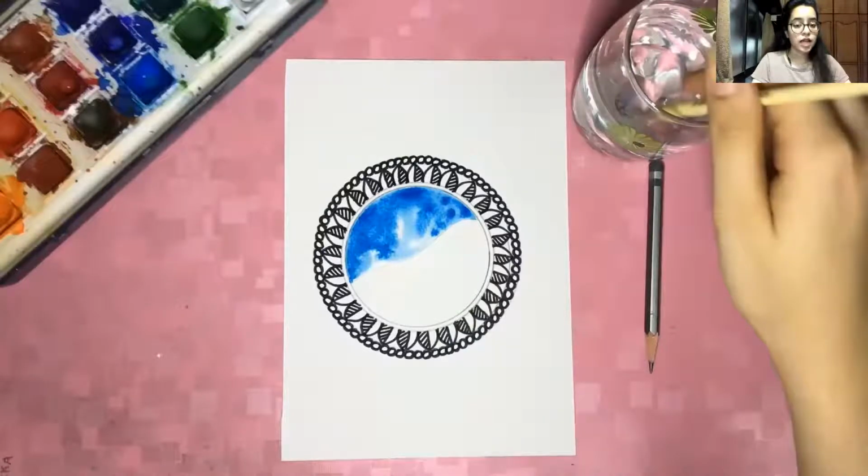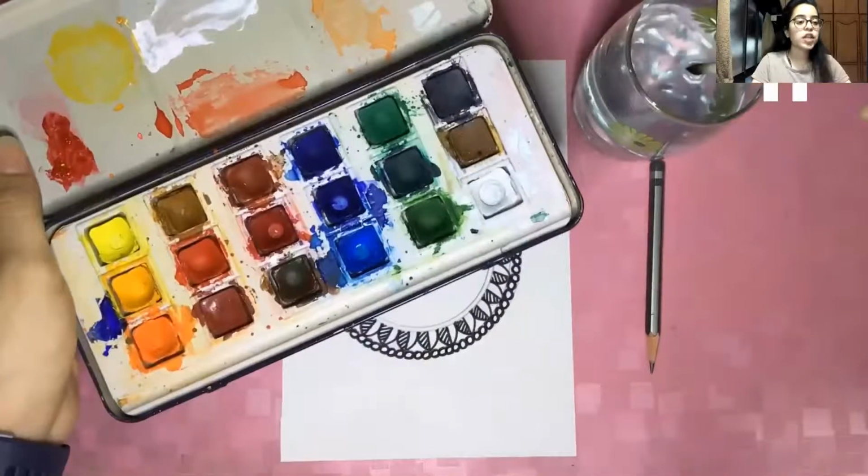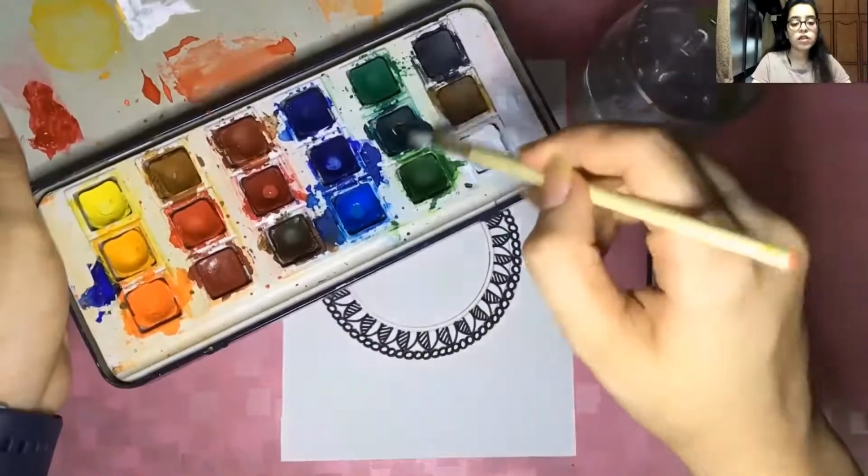So that's the first color that we used. Just clean your brush nicely with water. Place it into the water container, clean your brushes, and now wet a green color.